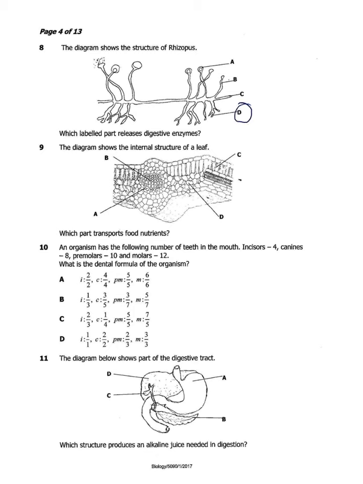The diagram shows the internal structure of a leaf. So which part transports food nutrients? My diagram is not that clear, but food nutrients are transported by the phloem.